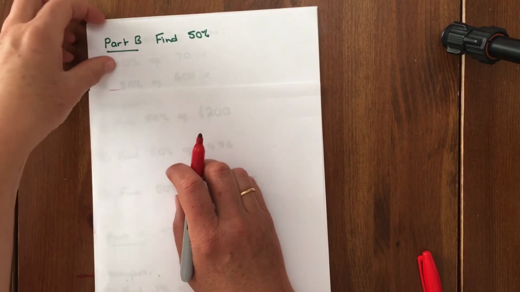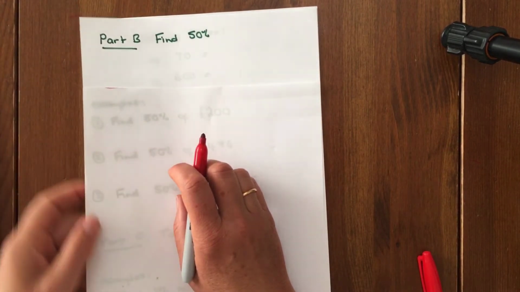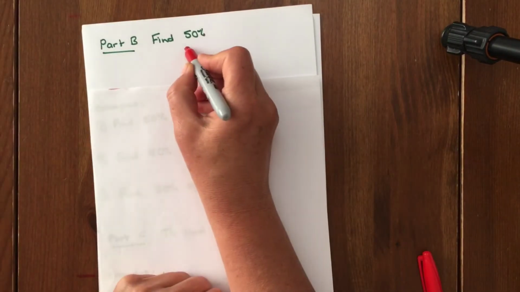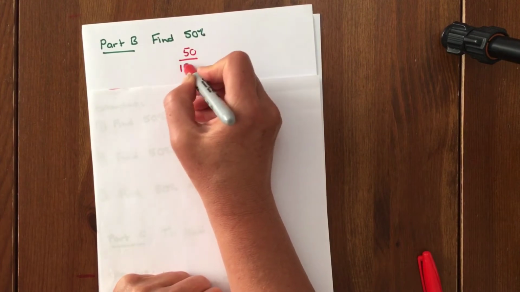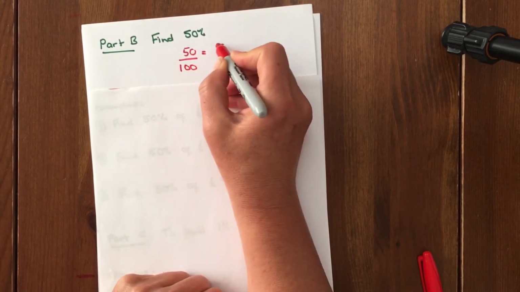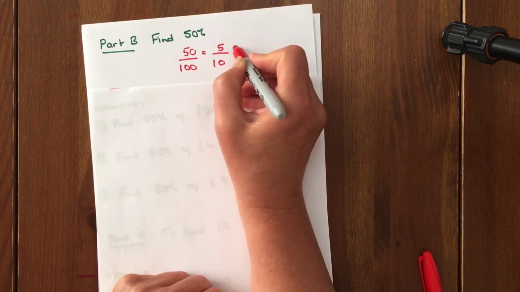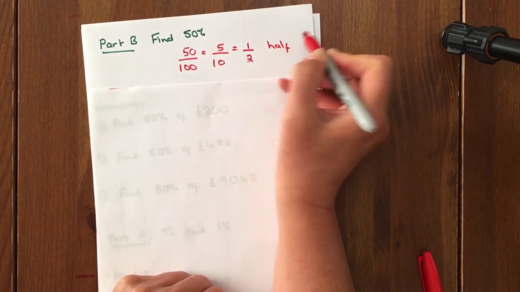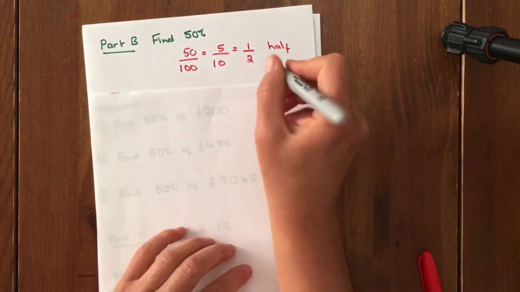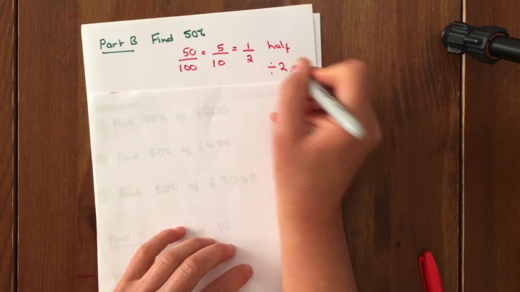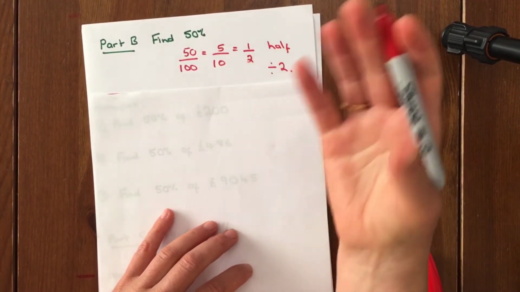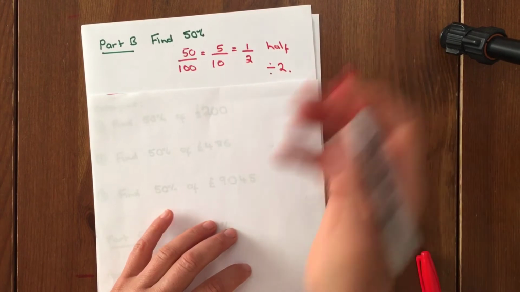Well, we know that 50%, if I change that to a fraction, is 50 out of 100, or 5 out of 10, or 1 out of 2. So it's the same as a half. And how do I find half of something? I divide by 2. So write that key fact down. To find 50%, you are halving, because it's half of 100%.